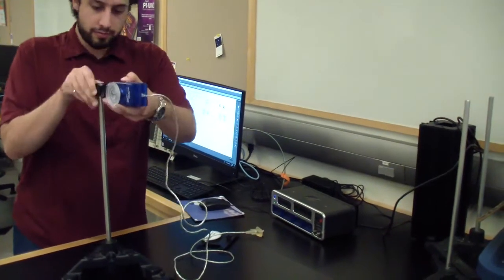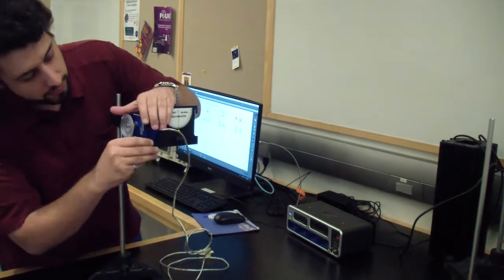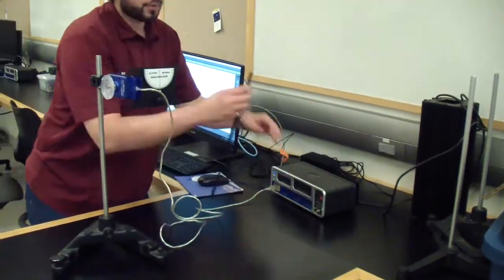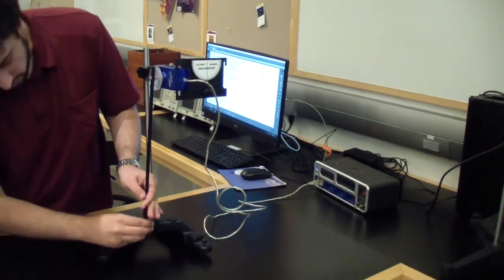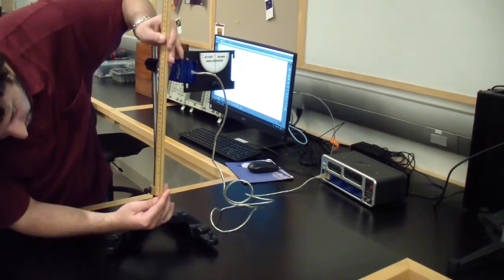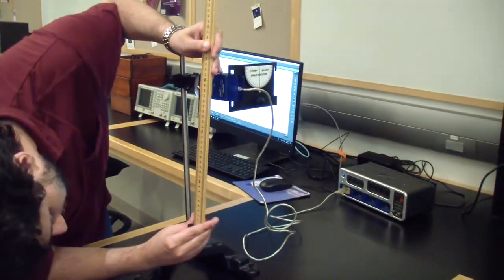We'll begin by setting up the equipment. Mount the rotary motion sensor on the post and attach the angle indicator, the rigid pendulum arm, and the mass. Ensure the angle indicator reads 0 degrees. Plug the sensor into the data acquisition interface. Measure the distance from the pivot point to the center of the mass.